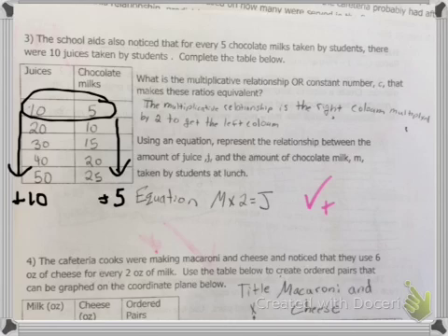What is the multiplicative relationship or constant number C that makes these ratios equivalent? The multiplicative relationship is the right column is multiplied by 2 to get to the left column. We're multiplying the chocolate milk by 2 to get to the juices. You could have said the multiplicative relationship is dividing by 2 going from left to right as well. That would have been acceptable.